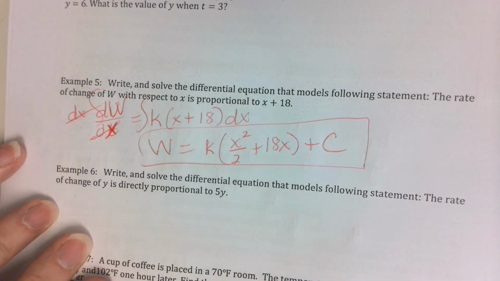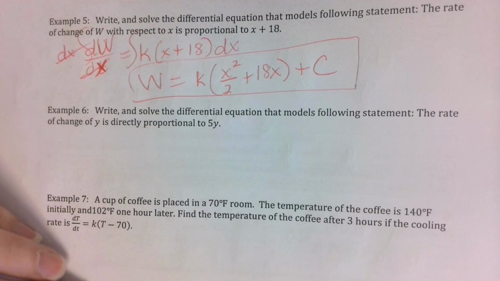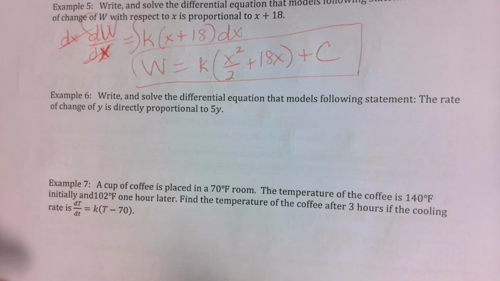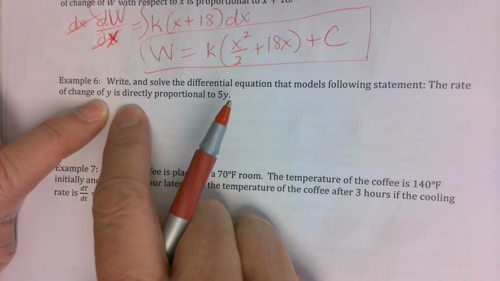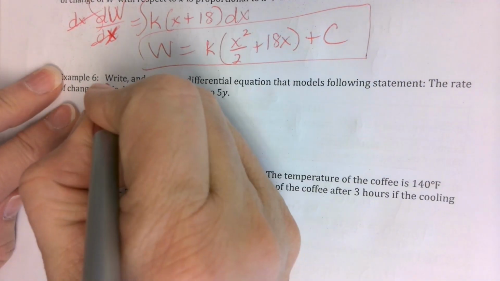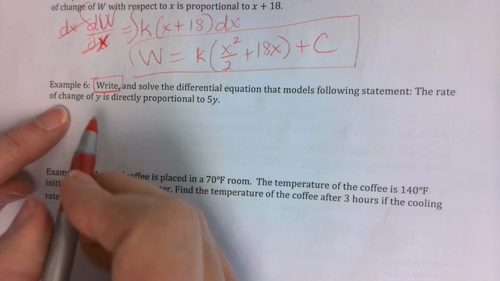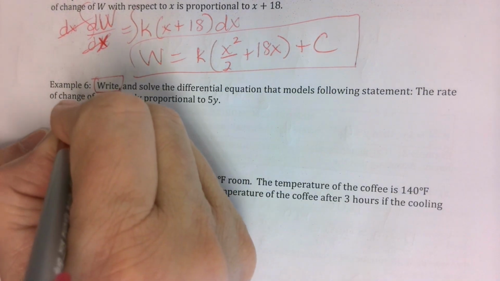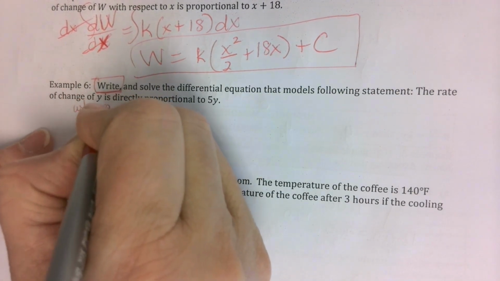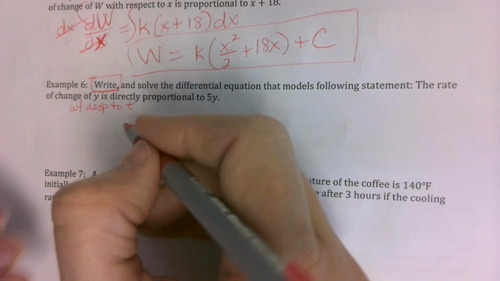Now, honestly, that was kind of a jump because we can do that in the 6-3 section. But I do want you to understand that whole directly proportional thing. Just give me the, don't solve it, just write it. The rate of change of y with respect to t is directly proportional to 5y. What would I write there?